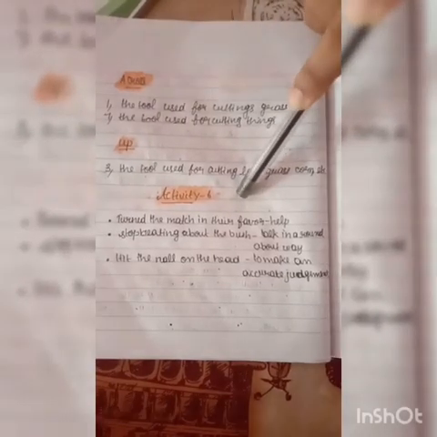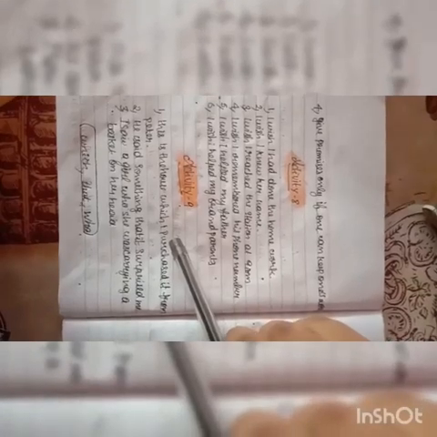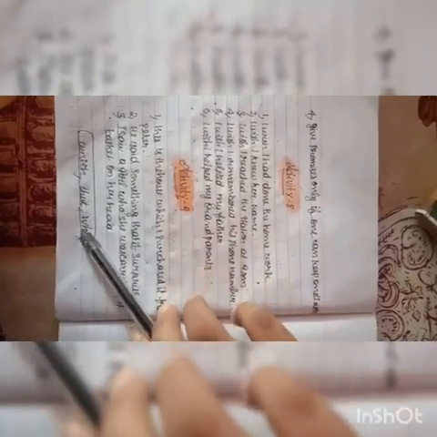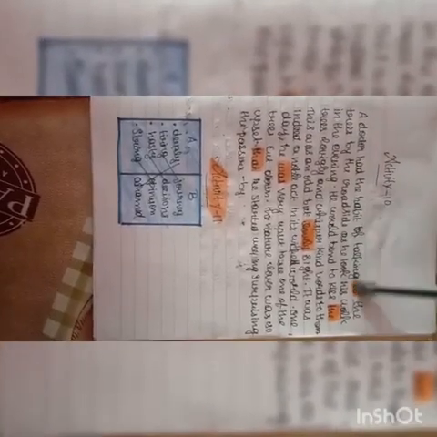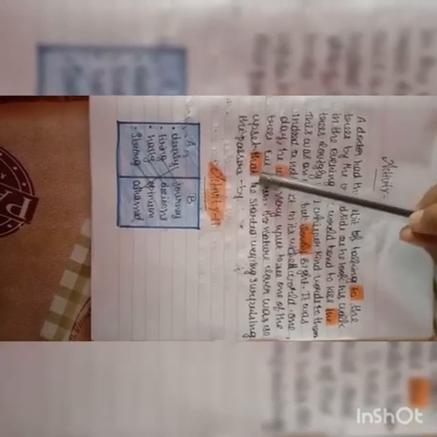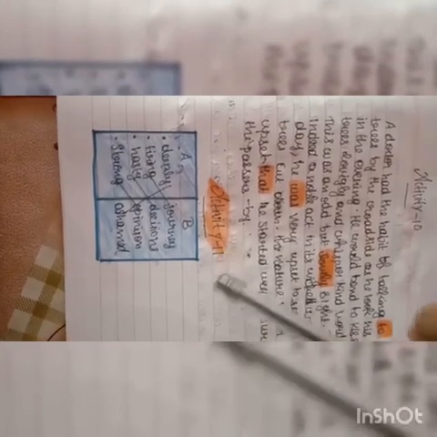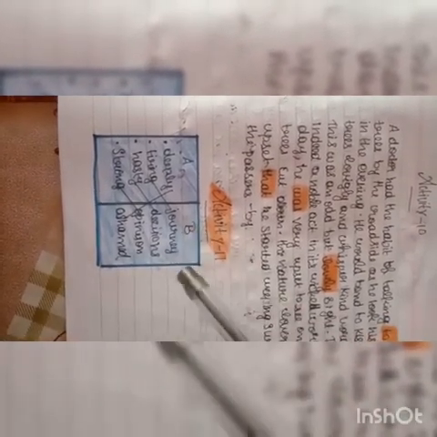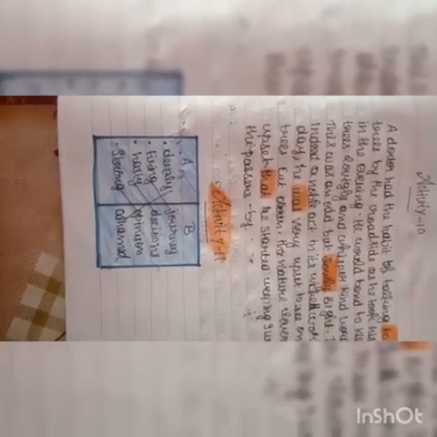Here, Activity 6. Activity 7. Match them with their meanings in the column. Using relative pronouns from the box given below. Activity 10. Write the missing words. This is the final activity, activity 11, from Snake in the Grass, matching the words in the column.